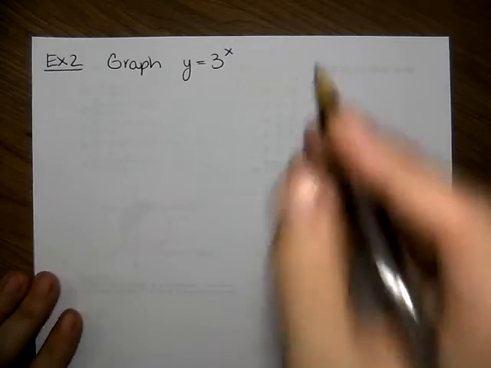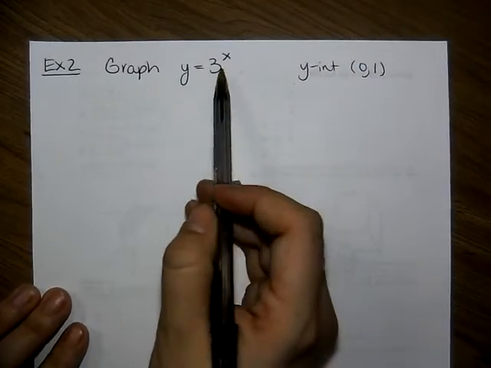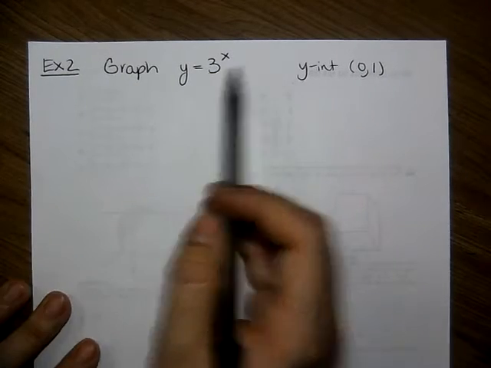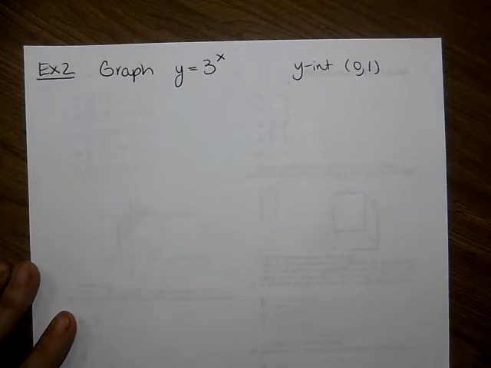Before we put it in the calculator, let's just talk about it. What kind of values are you going to get when you plug in different types of numbers? So let's first think about the y-intercept. What's the y-intercept of this? Yeah, isn't it 0, 1? Right? In order to find the y-intercept, you plug in 0 for x. Anything to the 0 power gives you a 1. So with any exponential function, you will have 0, 1 for a y-intercept, unless there's a translation, shifting it up or down, or left or right.